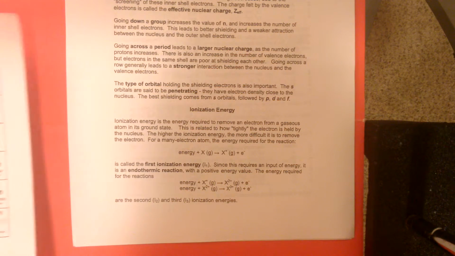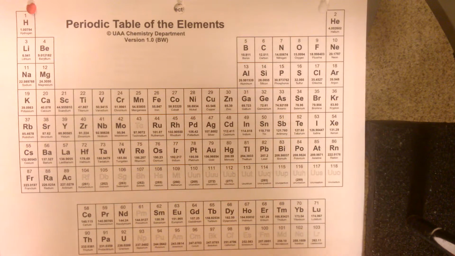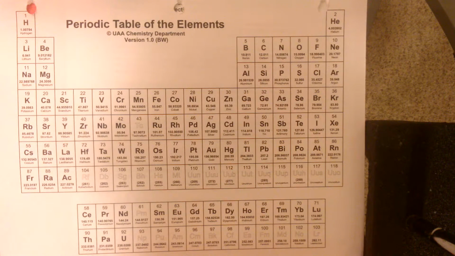So let's look at the trend that we can discover on the periodic table regarding ionization energy. Again, it's the energy required to remove an electron from a gaseous atom in its ground state.